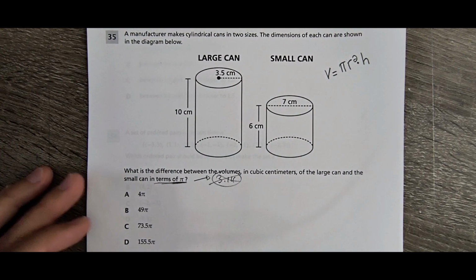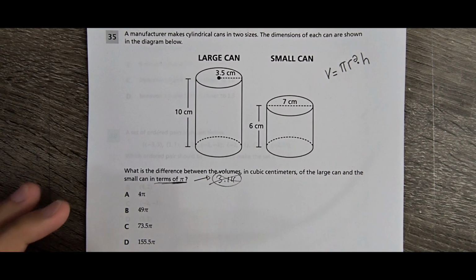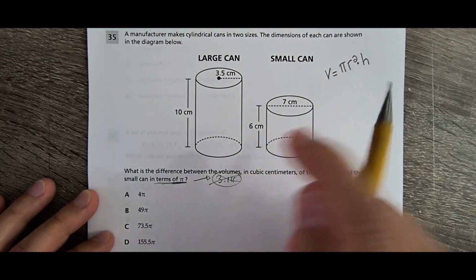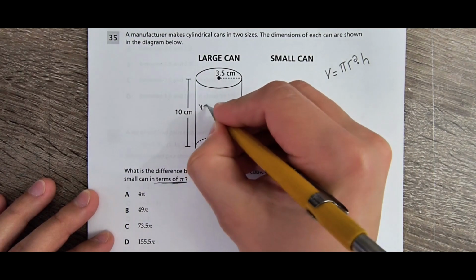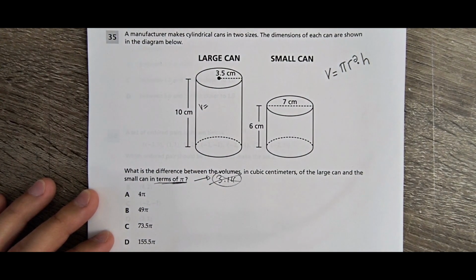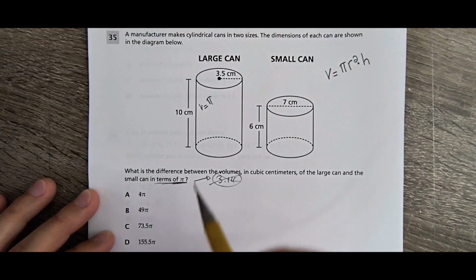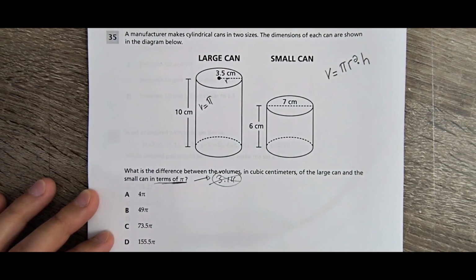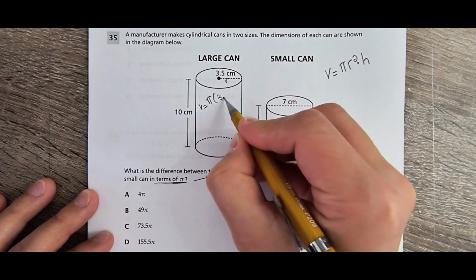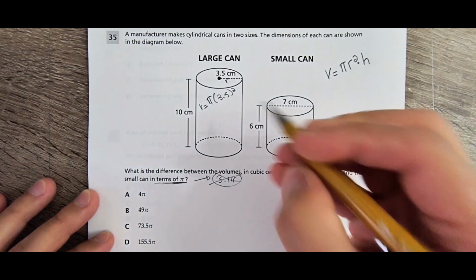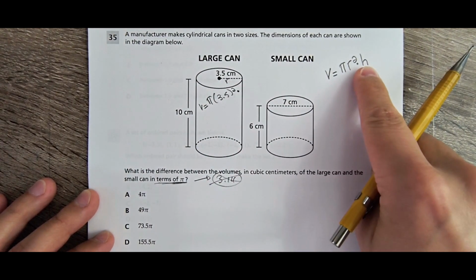So let's get the volume of the first one. The volume of the first one is pi r squared. What is r? That's my radius right here, 3.5, so 3.5 squared times h. What is h? H is the height. In this case, the height is 10. There you go, times 10.